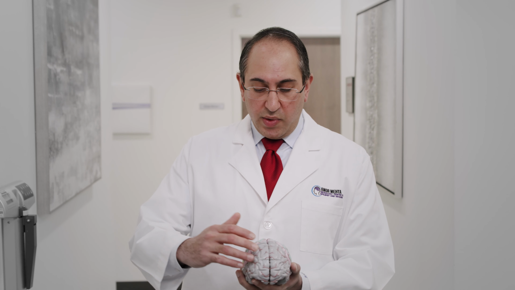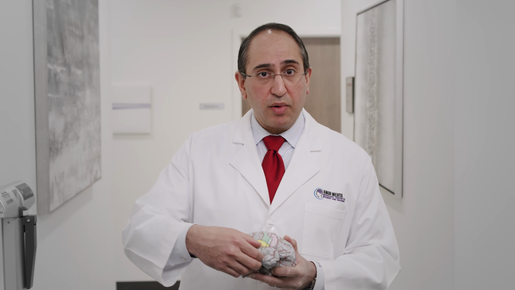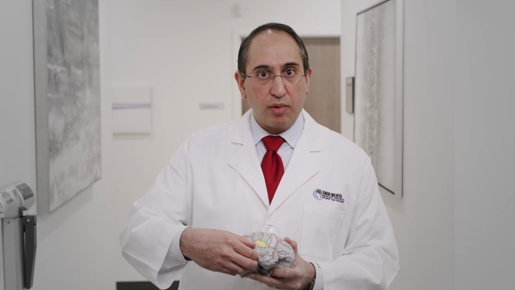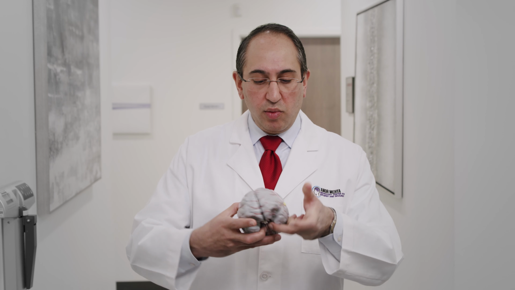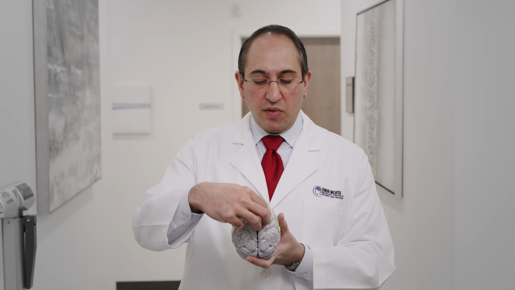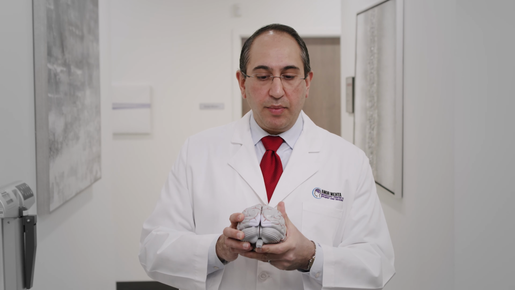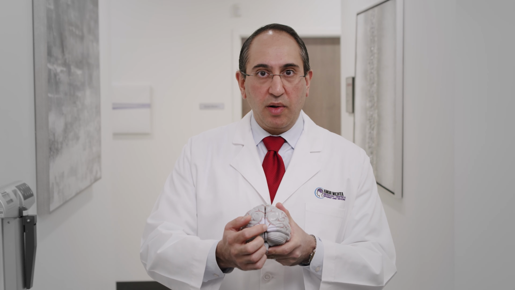Amongst the focal epilepsies, they are divided into different sections. You can have the most common type of focal epilepsy called temporal lobe epilepsy, and that involves the temporal lobes of the brain, the right temporal lobe or the left temporal lobe. You can have frontal lobe epilepsies where seizures begin in the frontal lobe of the brain. You can have parietal lobe epilepsies where seizures begin in the parietal lobe of the brain, or occipital lobe epilepsies where seizures begin in the occipital lobe of the brain.